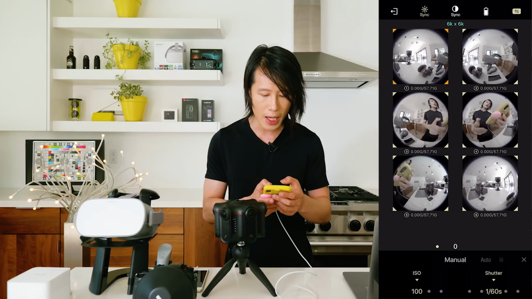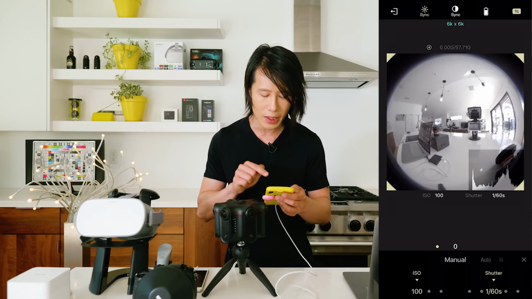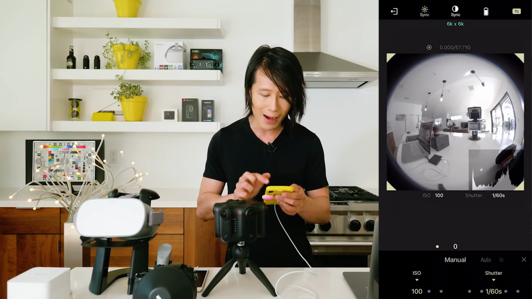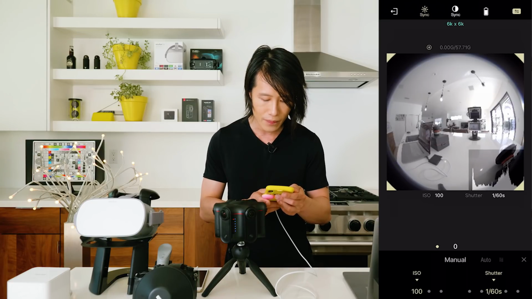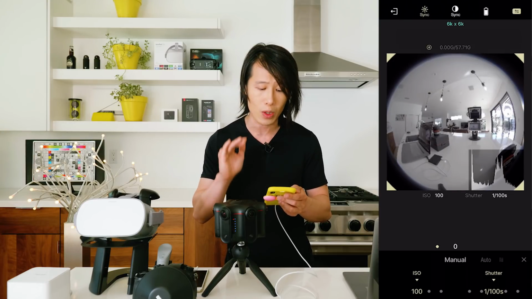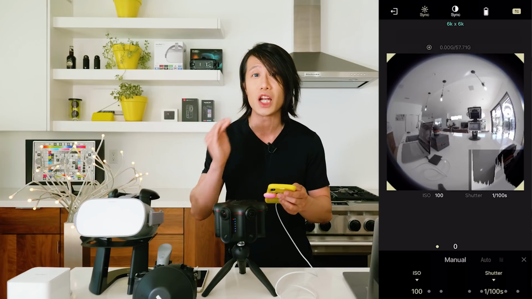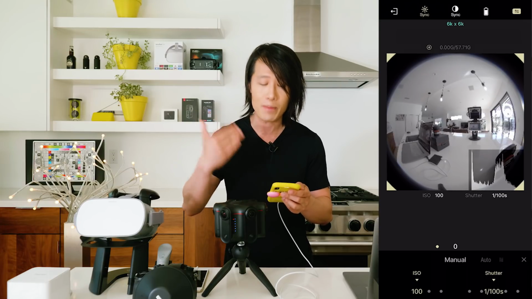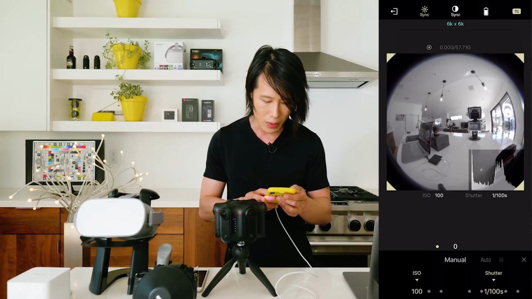And then we're actually going to expose the outside window. So here you can see the outside window is all blown out. You want to expose for the blown out area to make sure you can correctly see what's happening outside. It's totally okay to underexpose a little bit, and actually a lot, for the inside area because we can bring everything up in post. So I will continue to drop the shutter speed.